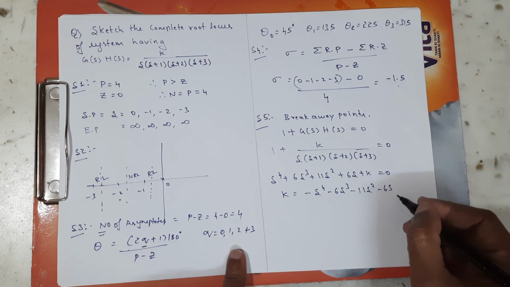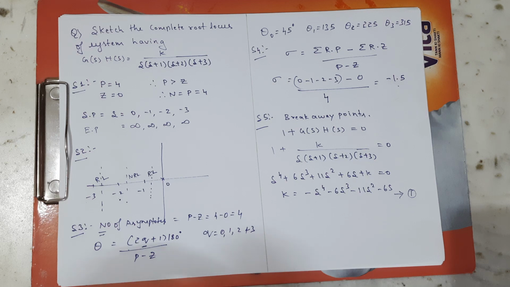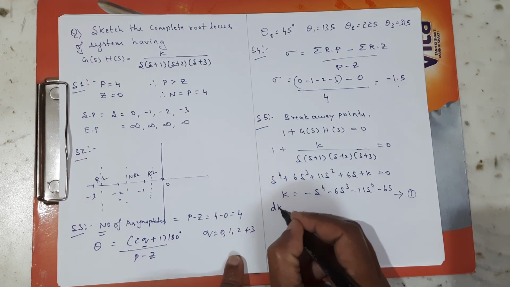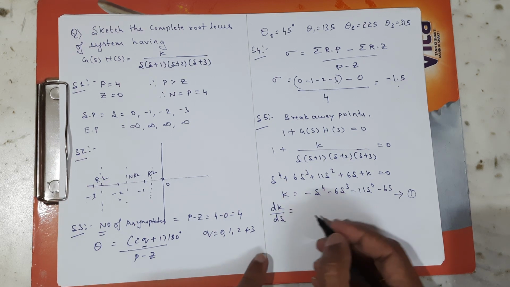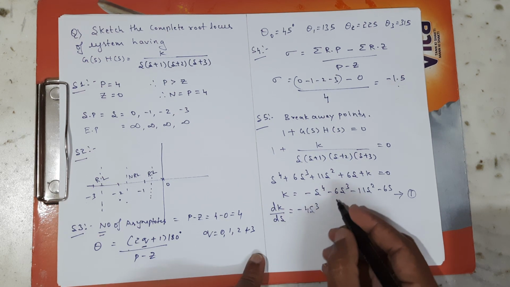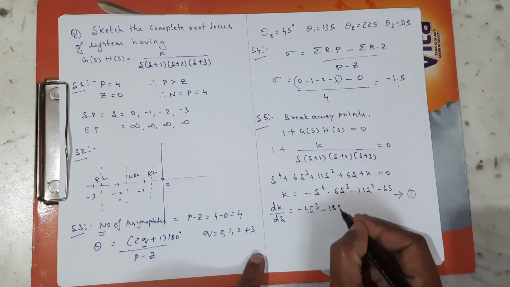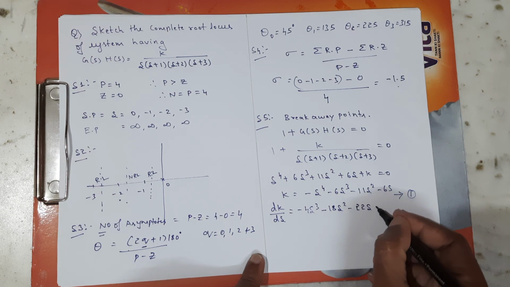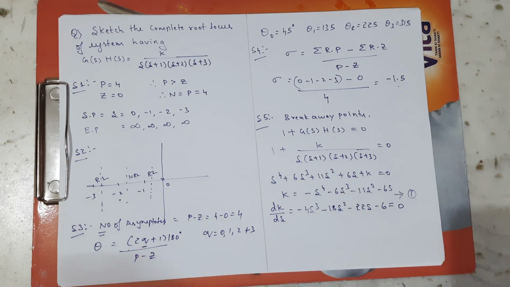I am going to consider this as equation number 1. Now I am going to differentiate equation number 1 with respect to s and equate it to 0. So it will be minus 4s to the power of 3 minus 18s square minus 22s minus 6, that I am going to equate to 0.